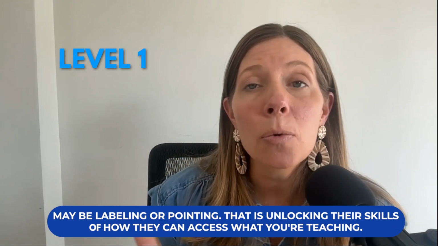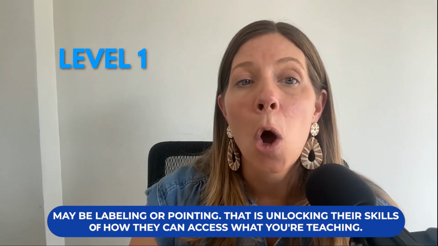Know the language levels of your students and figure out what they can do. What is appropriate for that language level? For example, a level 1 student may be labeling or pointing.